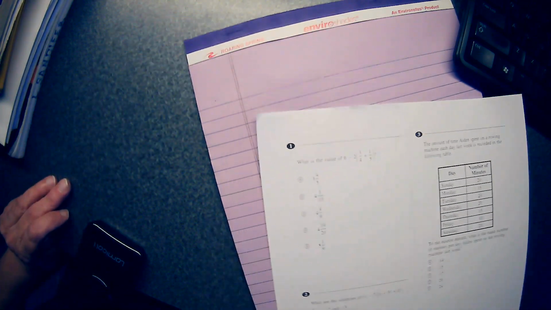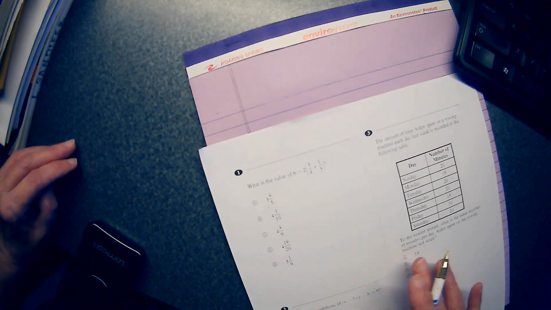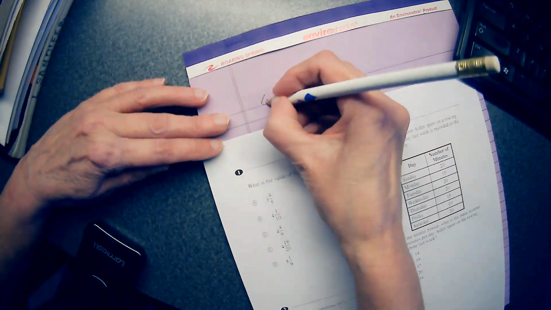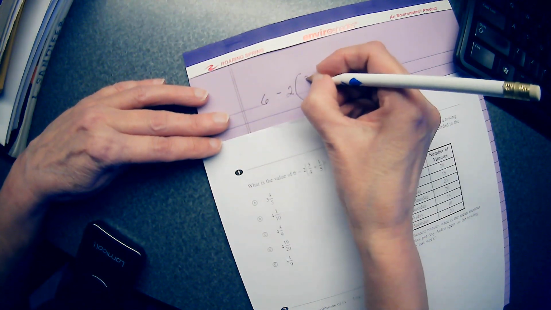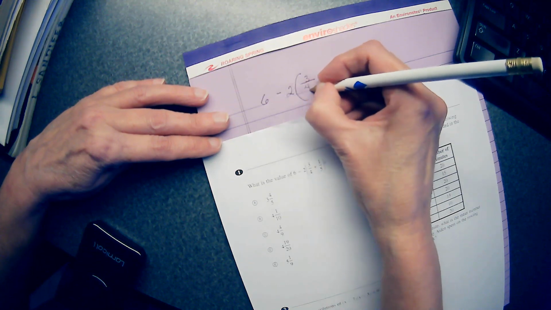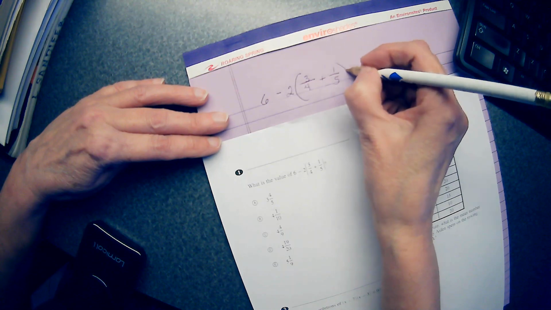Okay, so what we're going to have to do with this is follow our order of operations. I'll write out the problem. 6 minus 2 times 3/4 plus 1/5.